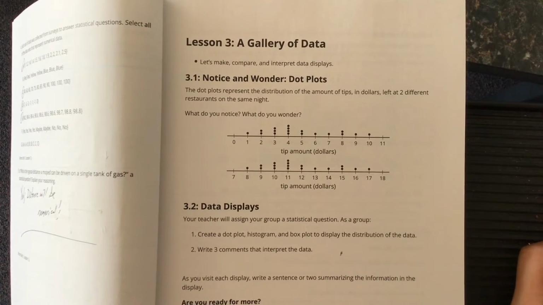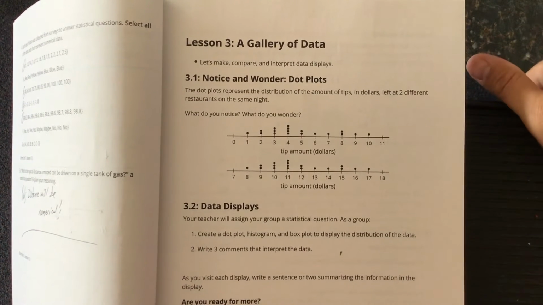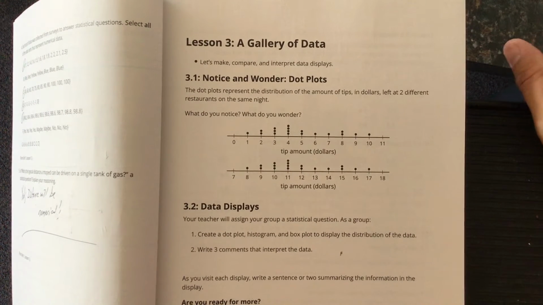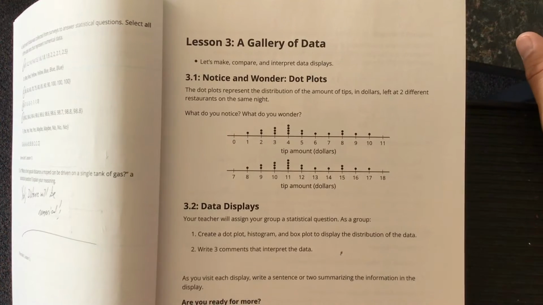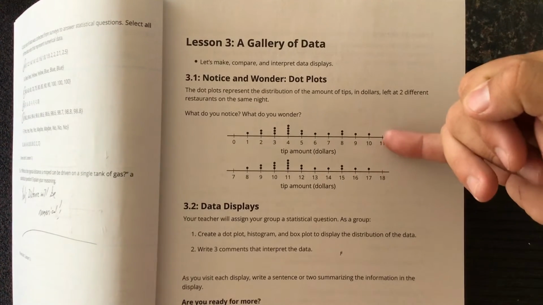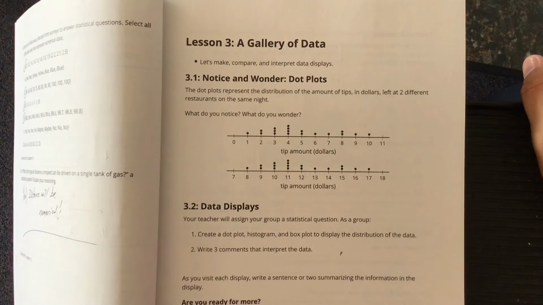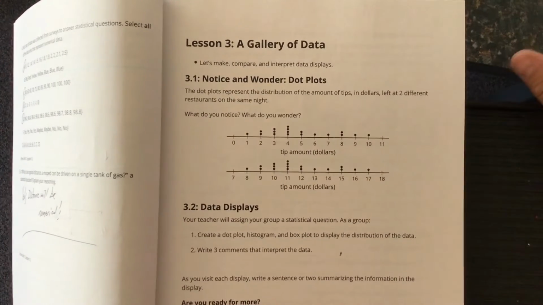What do you wonder, Braylon? Yeah. Why do you think the bottom's getting more tips? Probably more expensive. Yeah, more expensive meal. Maybe this one's like a coffee shop, or stuff is a little bit cheaper. This might be a little fancier restaurant.